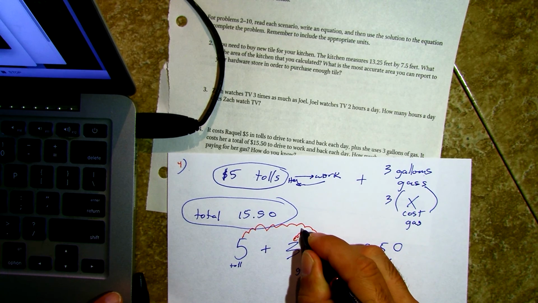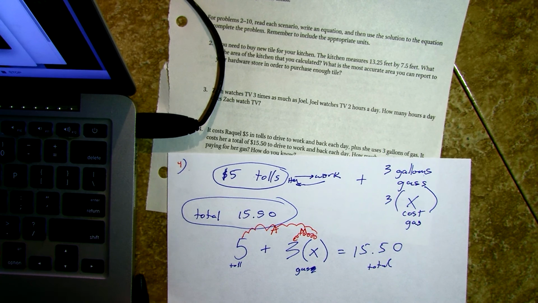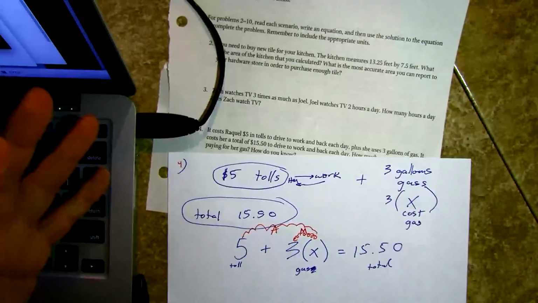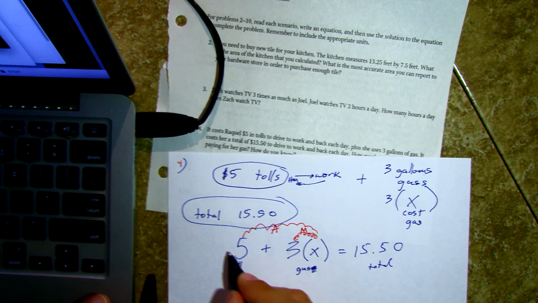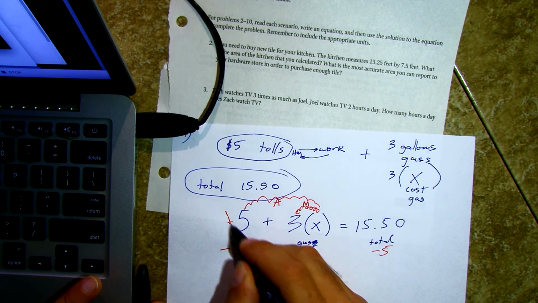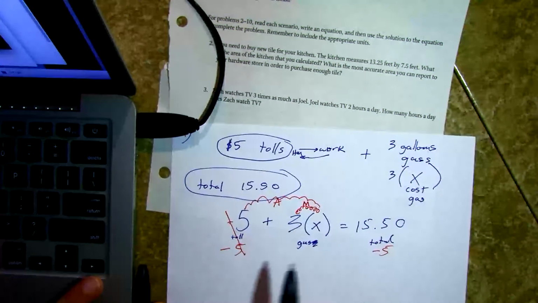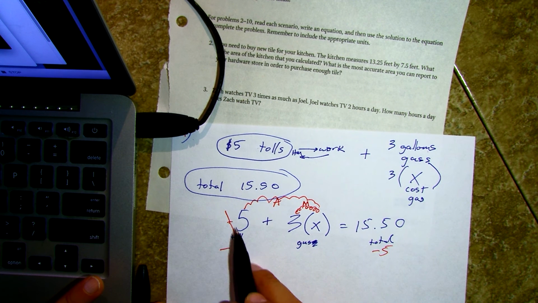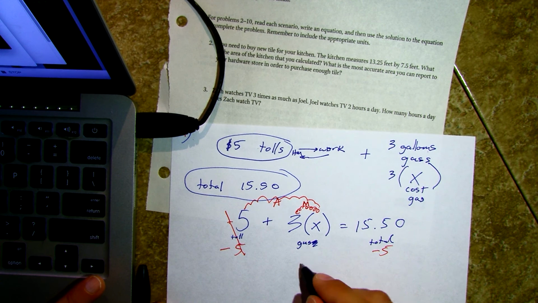So let's get rid of this 5. It's a positive 5, so let's subtract it. Okay? And when we go about doing that, it's going to negate out. When you combine something that makes it equal to 0, it negates out. So the positive 5, our total cost, has been negated, and now we just have to rewrite this guy. 3x is equal to $10.50.